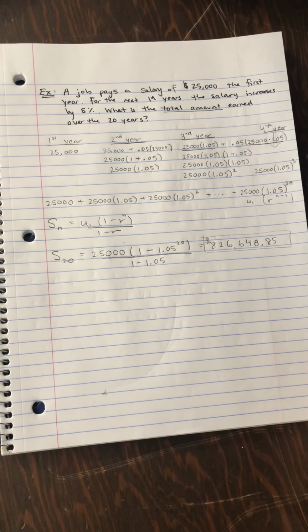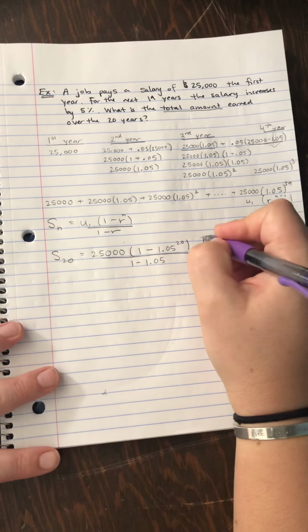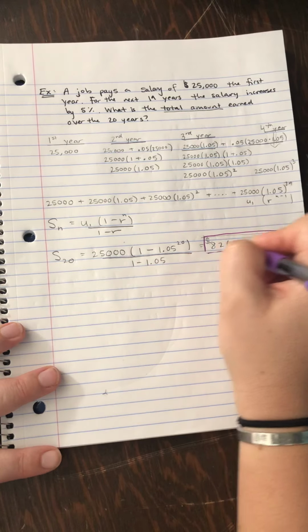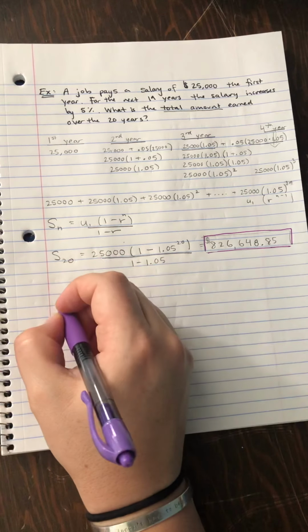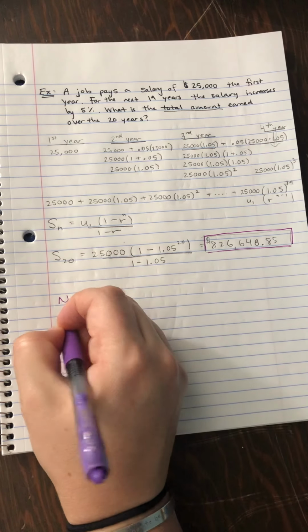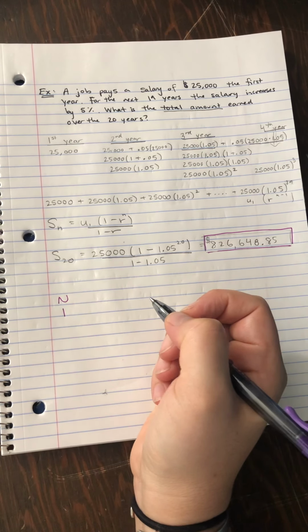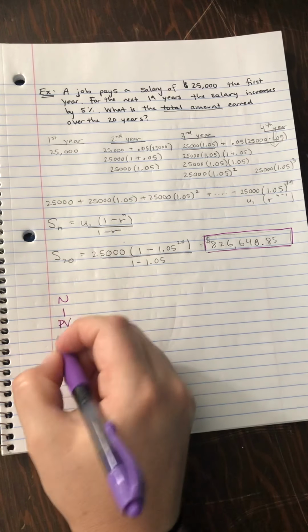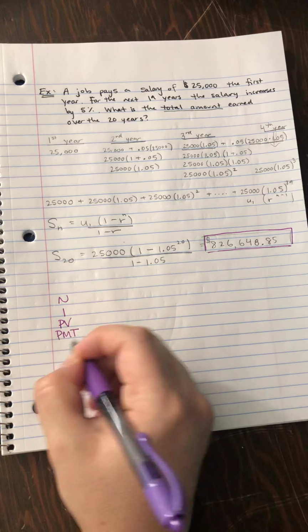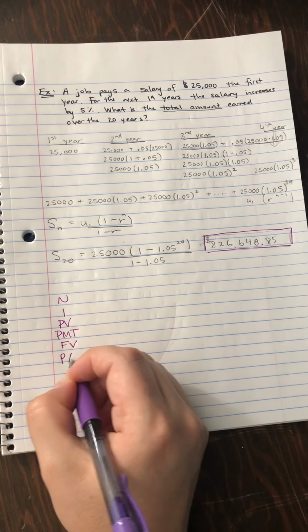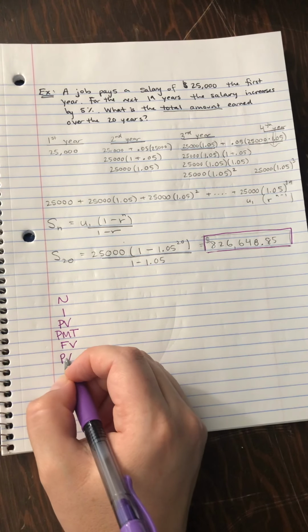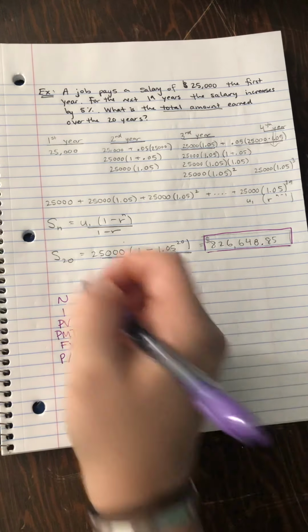Okay, now let's consider this through the lens of our calculator. So yes, it's geometric. We know how much money it's going to be using the geometric sum formula. So with my calculator, what would N be? What would the interest be? What's your present value? Is this a payment problem? Future value? And then the periods per year.